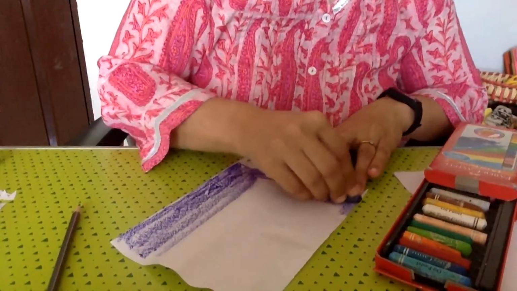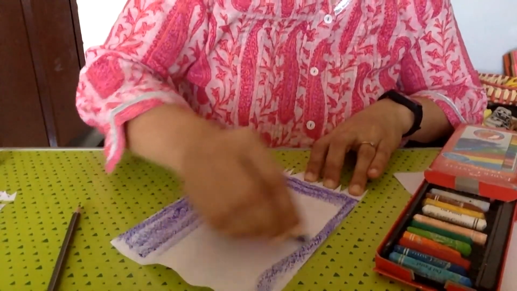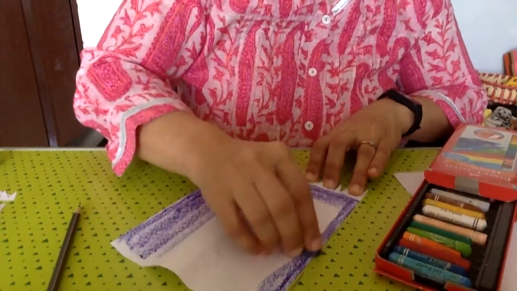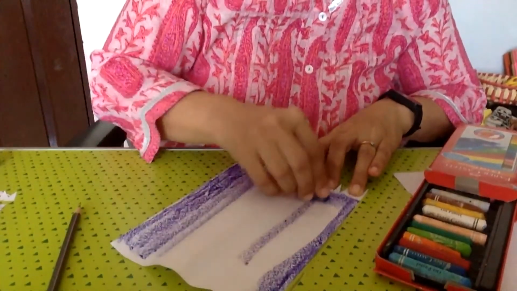You could use paints if you want, but you will have to wait for the paint to dry to do the other steps.